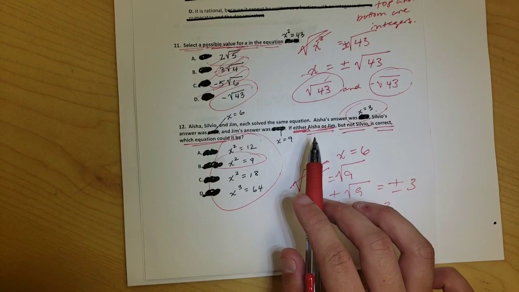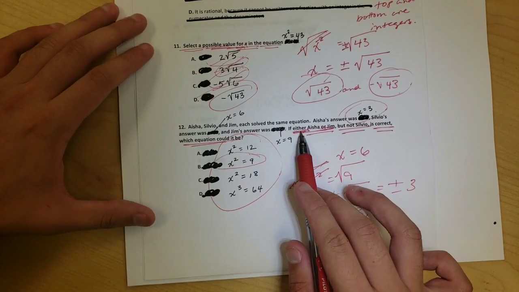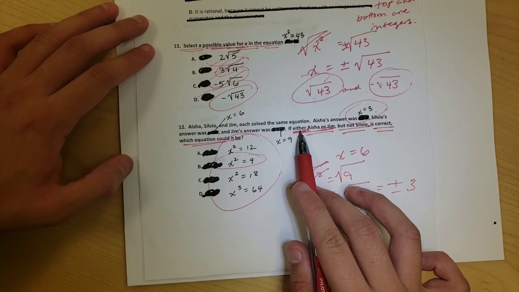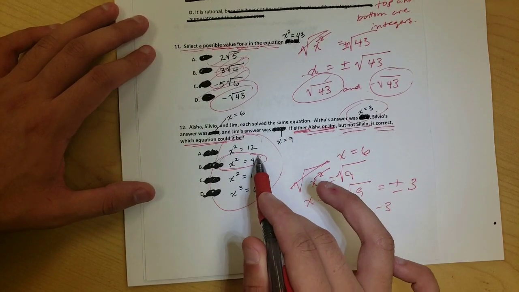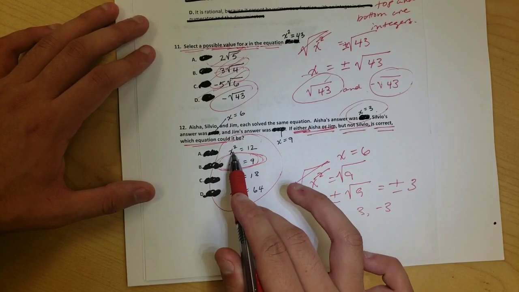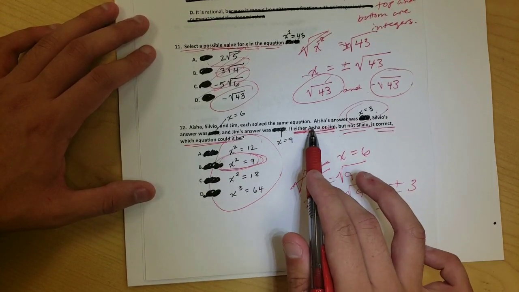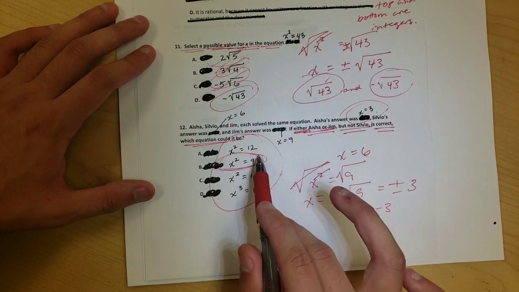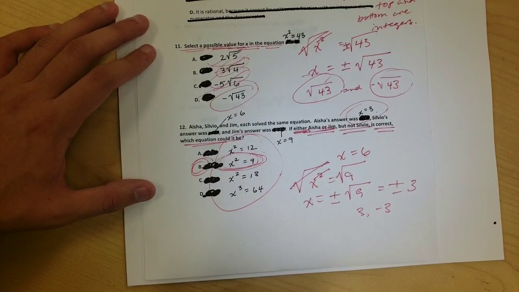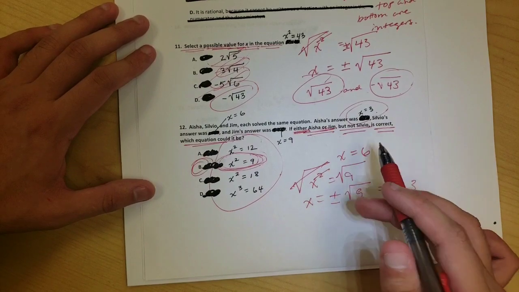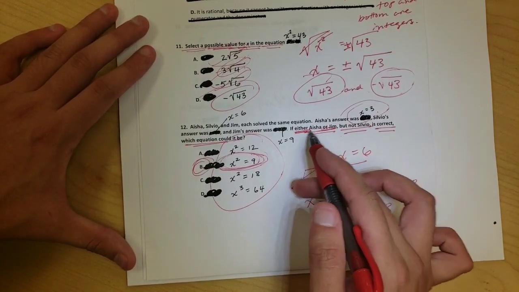That's the wording behind either or, and it's very important to notice here. Because if we found Aisha's equation, which is right here, and only Aisha or Jim is right, that means the answer has to be this one, because only one of them can happen.